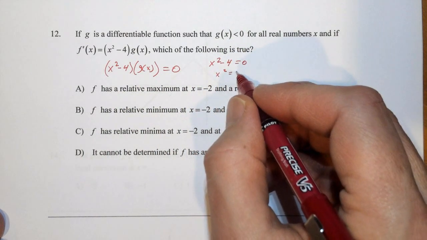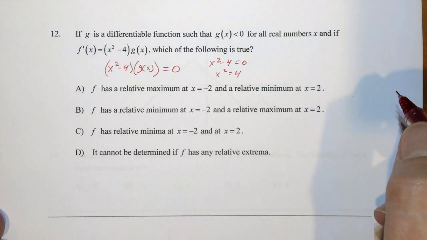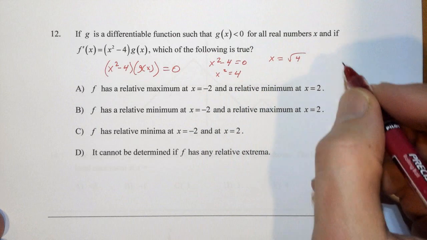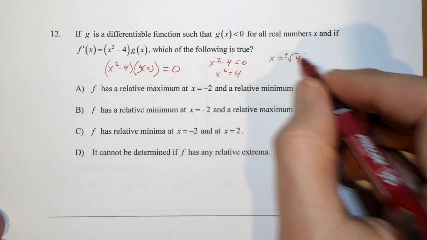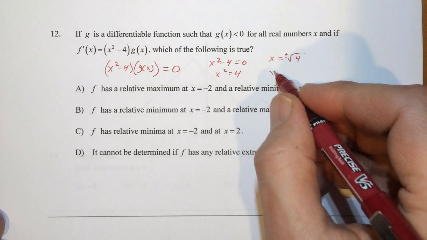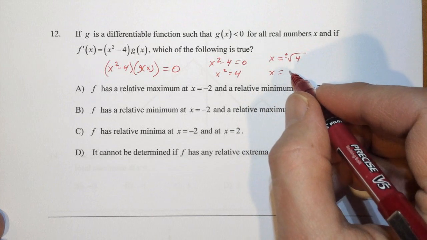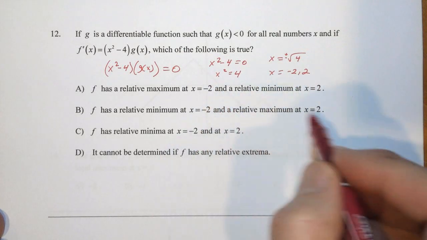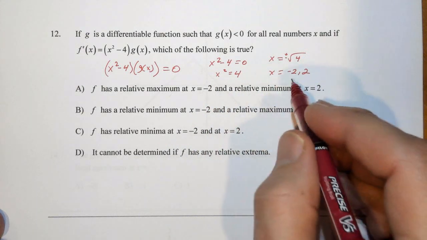That means x squared is equal to 4 if we add 4 to both sides. When we take the square root inside of an equation, we have to think positive or negative. So x is equal to 2 or negative 2, hence the reason we see those numbers right here. There are our critical numbers.